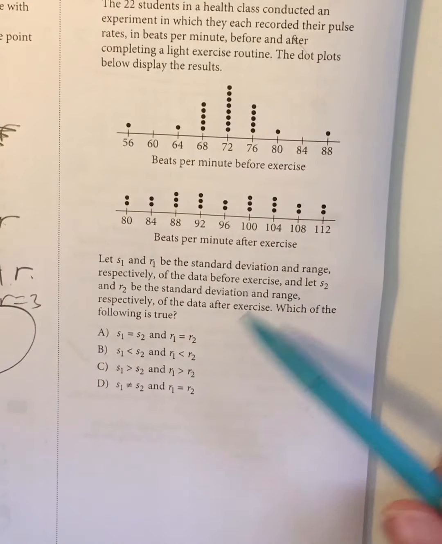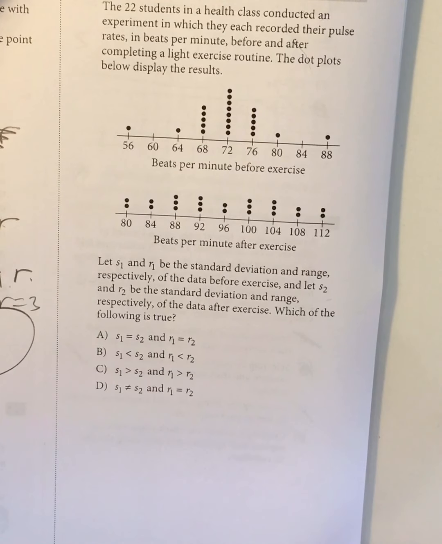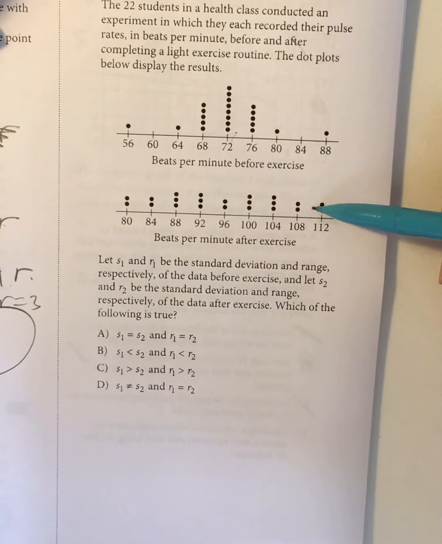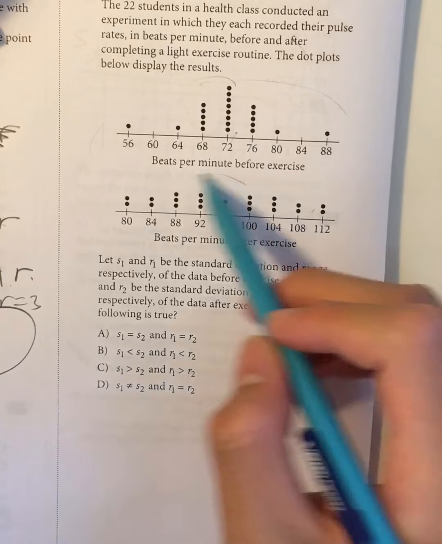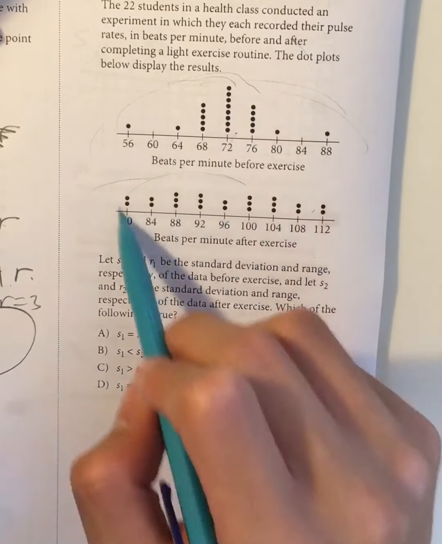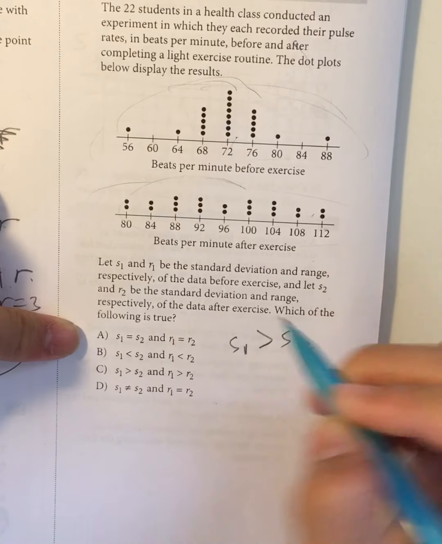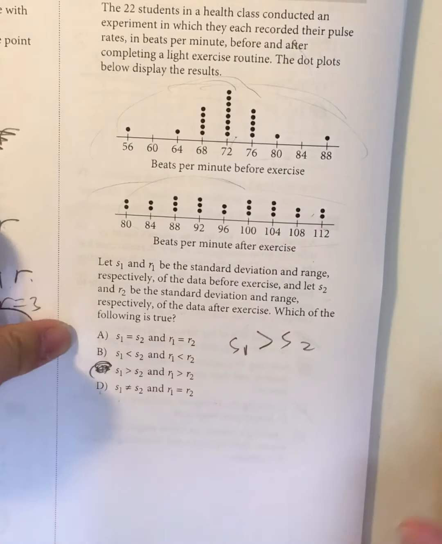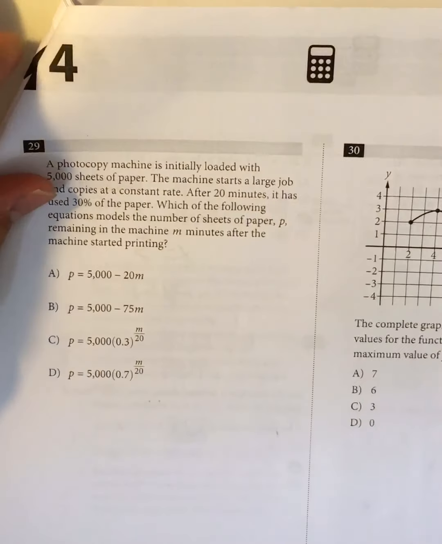So, if the standard deviation is represented by S, that obviously means that the standard deviation in the first graph is greater than the standard deviation in the second graph, because this is less spaced out than this, right? So S1 is greater than S2. That means that our answer is going to be C, right? Because that's the only one that has S1 greater than S2. So boom. Took 3 seconds to do.